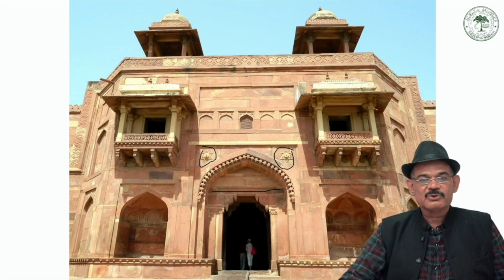And this central portion is surmounted by an arcade of five arches, where all other arches are closed, but the central arch is opened and closed with lattice.